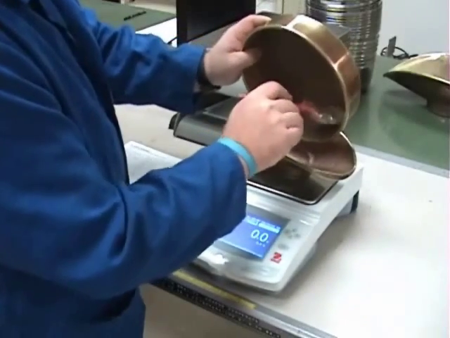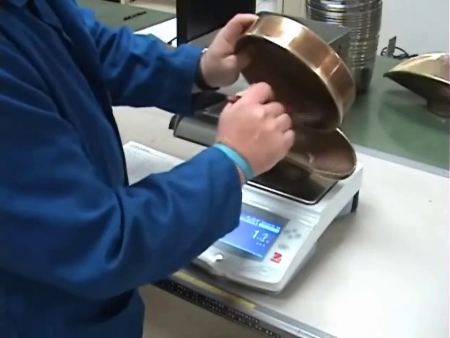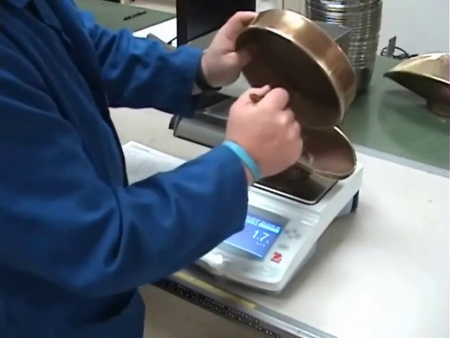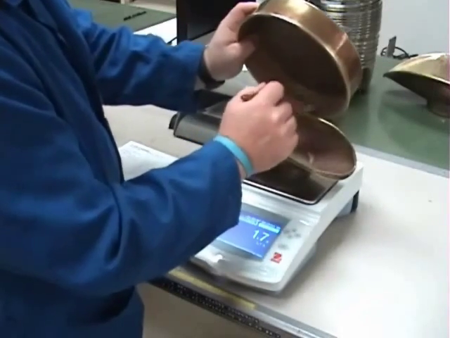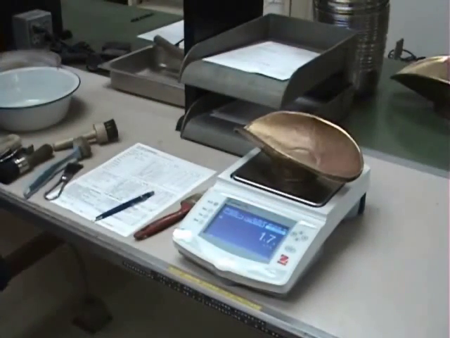This material is weighed and recorded. The minus 200 percentage is derived from both the wash and sieve analysis tests. Weigh and record this weight. In this case, it's 1.7 grams.